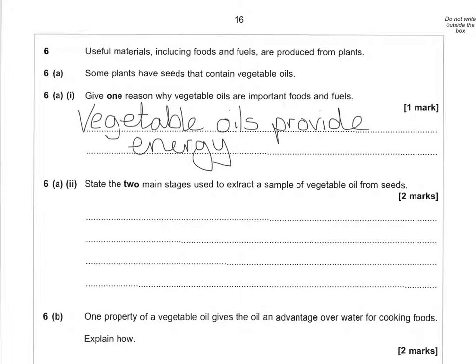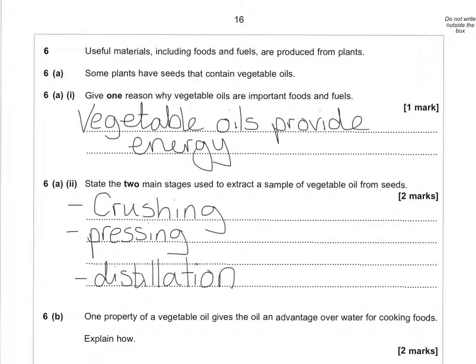State the 2 main stages used to extract a sample of vegetable oil from seeds. Okay, so for this one, you need to pick 2 out of 3. Now, they are crushing, pressing, and distillation.